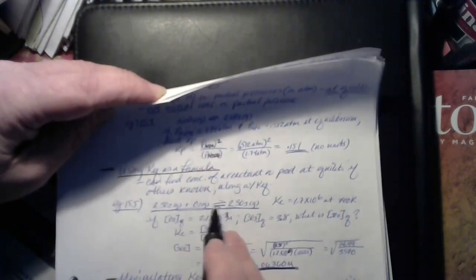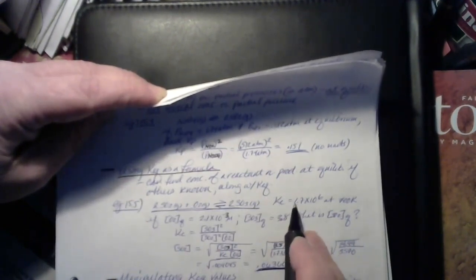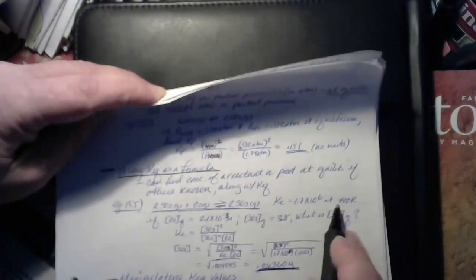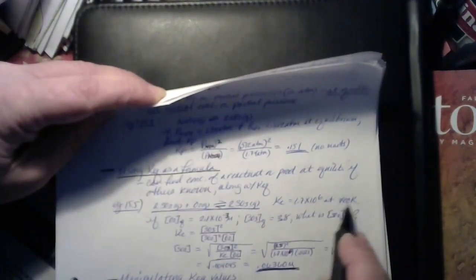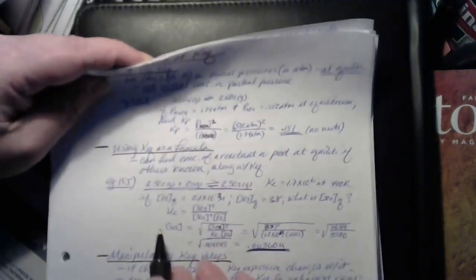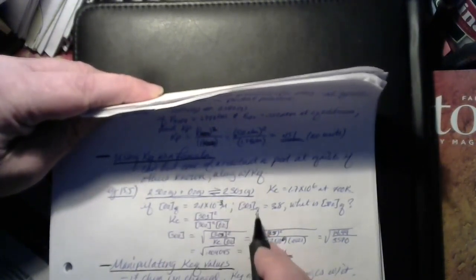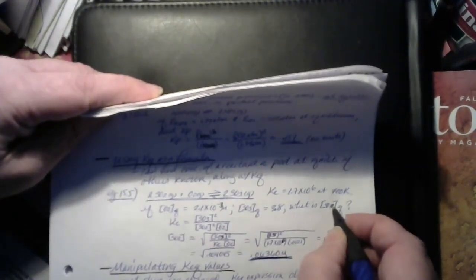We have the reaction 2 SO2 plus O2 in equilibrium with 2 SO3. The equilibrium constant in terms of concentrations is 1.7 times 10 to the 6th at 700 K. And since they don't say anything else about that temperature during this problem, you can assume that the temperature doesn't change. So everything else is at the same temperature during this problem. And it says here, if the equilibrium concentration of O2 is 2.1 times 10 to the minus 3 molar, and the equilibrium SO3 concentration is 3.8 molar, what would be the equilibrium concentration of SO2?